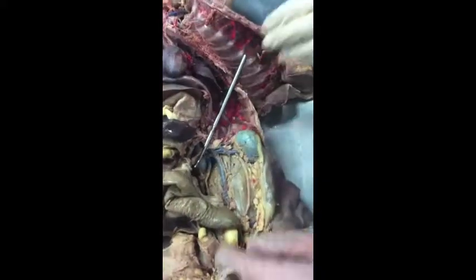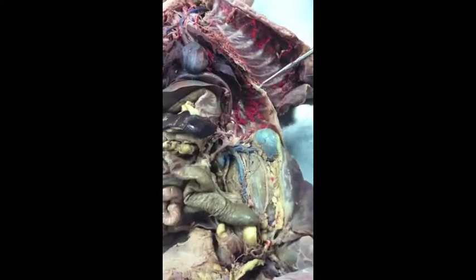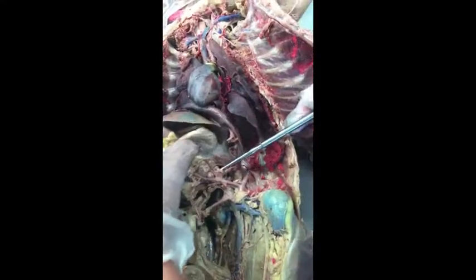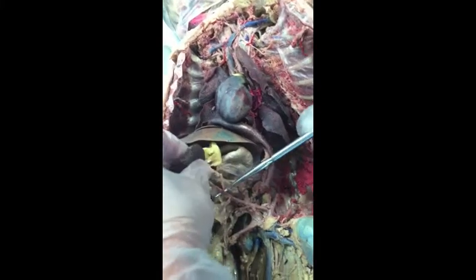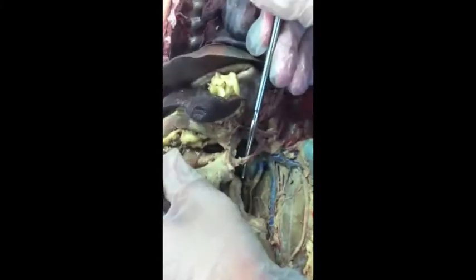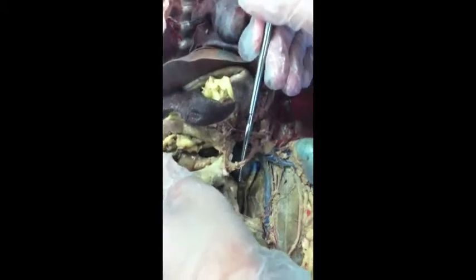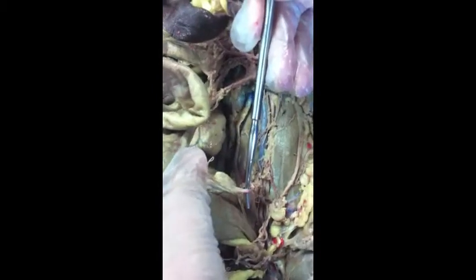So abdominal aorta, celiac, hepatic, gastric, and then the splenic is this really long one. And then this is the superior mesenteric artery, inferior mesenteric artery. There you go.